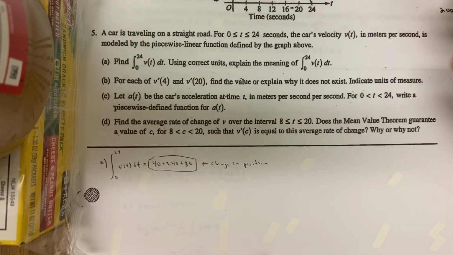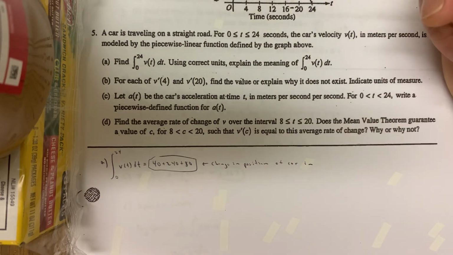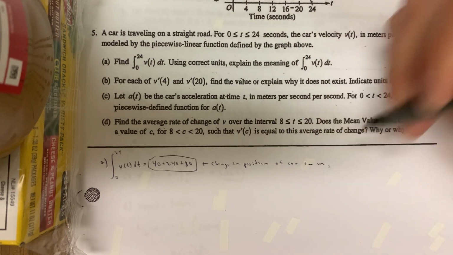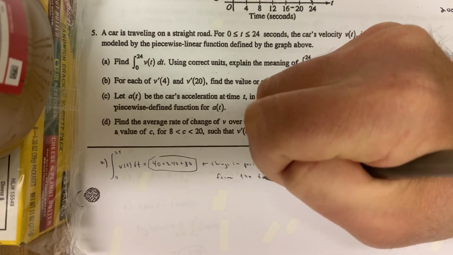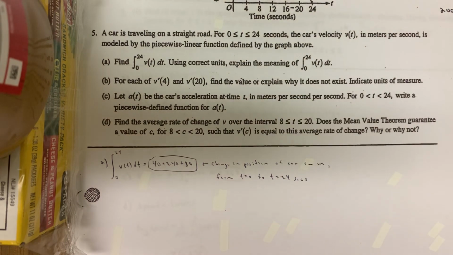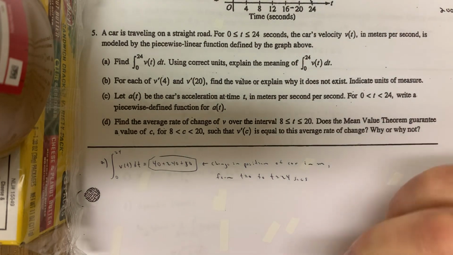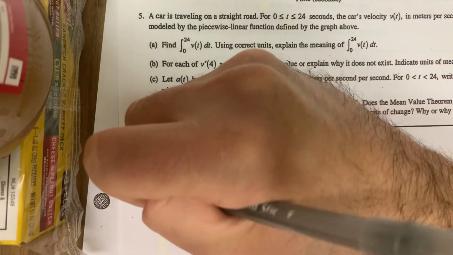We're going to say change in position of the car, units in position would be in meters here. Then we're going to say from t equals 0 to t equals 24. And this was seconds right there. So make sure you kind of get used to explaining a definite integral. Try to start with the phrase change in. Moving over to part B.